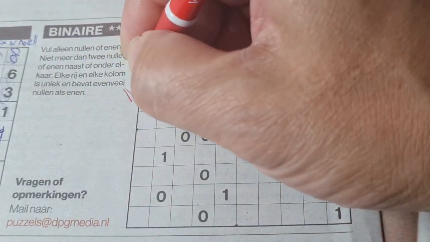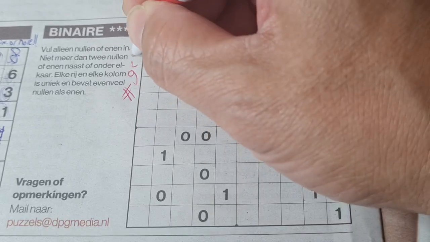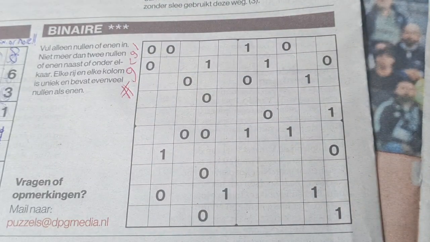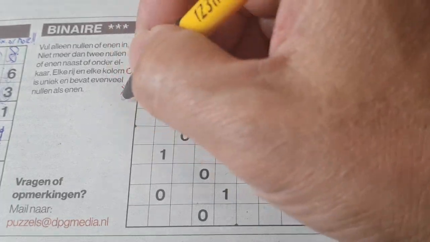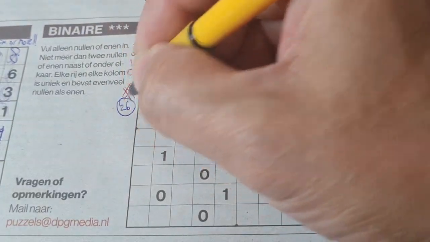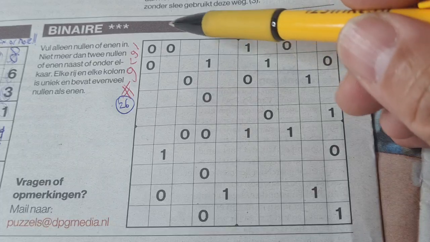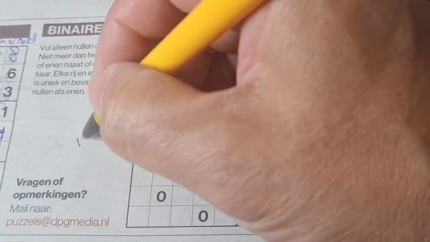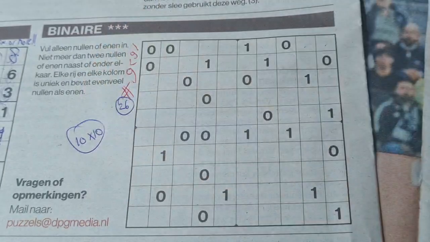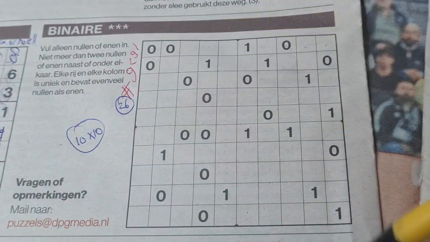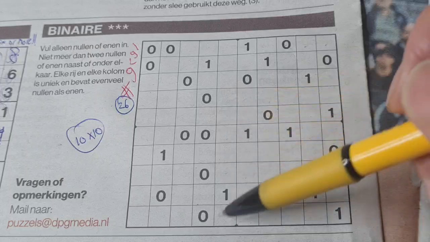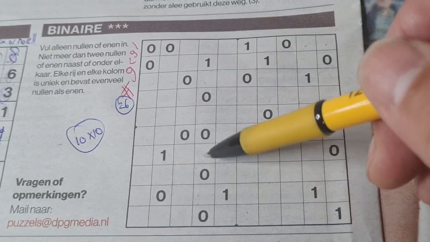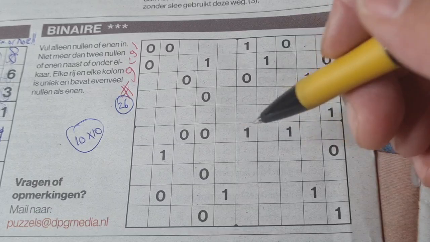Today with the binary number 9291. Before I start, I always count the printed digits. We have here 26 printed digits already counted. What kind of binary puzzle is this one? Let me count. 1, 2, 3, 4, 5, 6, 7, 8, 9, 10. 10 by 10 binary puzzle. That means in a row or in a column, there are always 5 O's and 5 1s. Alright, so let's get started.